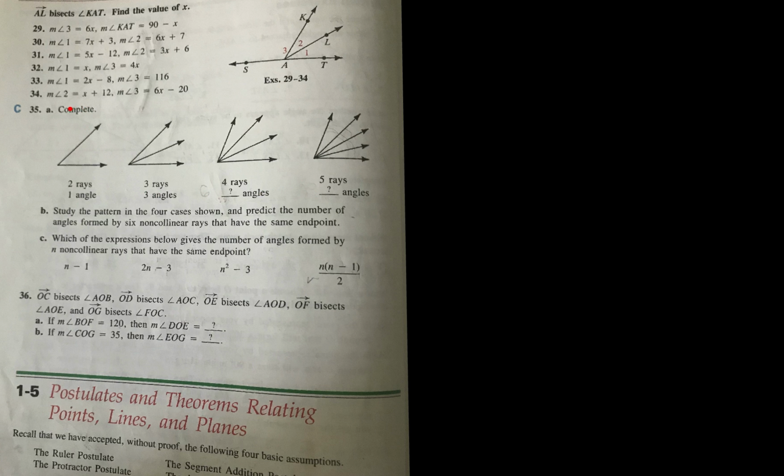All right, the next group was 29 to something, so let's just do a few of these. I think once you see how they're done, you'll get the hang of it. So this one says the measure of angle 3 is 6x. I'm going to fill these in on the diagram, and then I'll just erase it every time. You can do that in your book too, or you can recopy it. So the measure of angle 3 is 6x. The measure of KAT is 90 minus x.